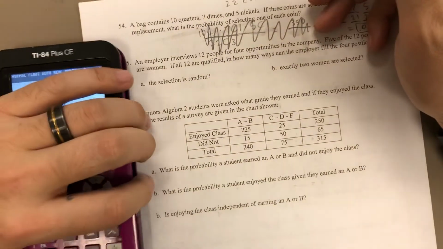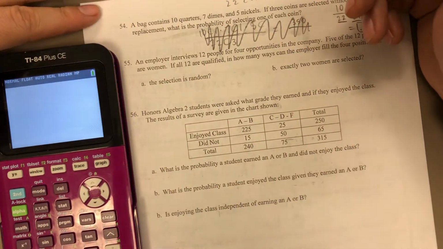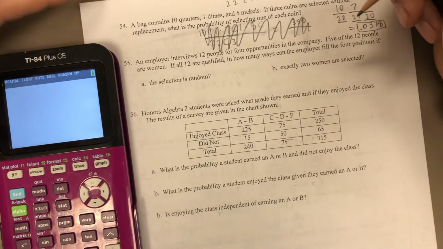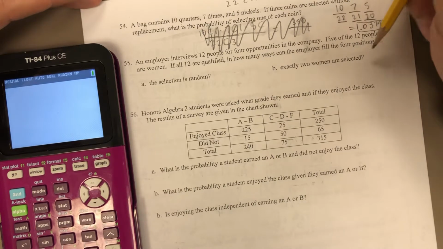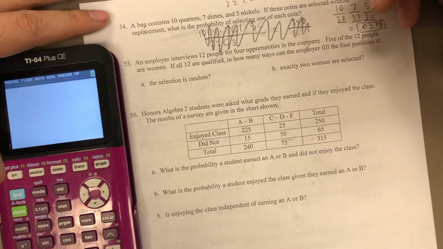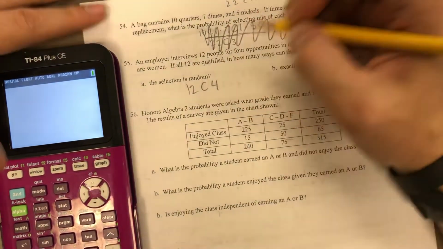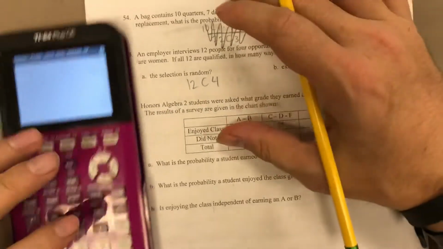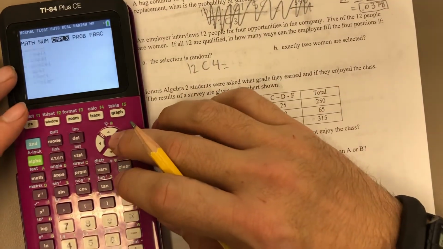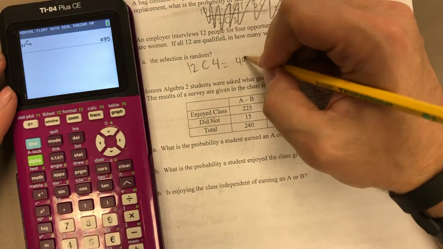So if it's completely random, there's 4 different opportunities. I'm assuming that they're all the same opportunities for those same 4 positions. So this one would just be 12, and then you choose 4 of them. So it's a regular old combination. So let's see what that would be equal to. 12 C4. So 495 for that.